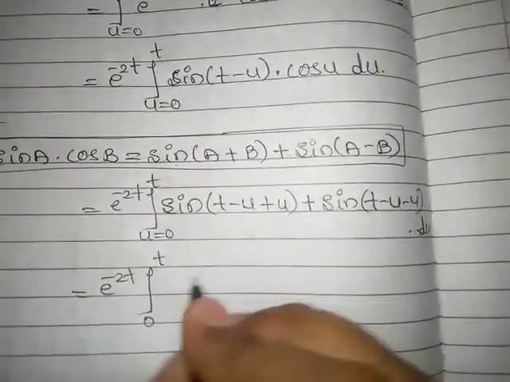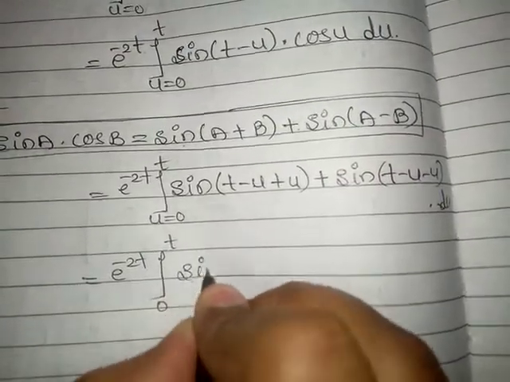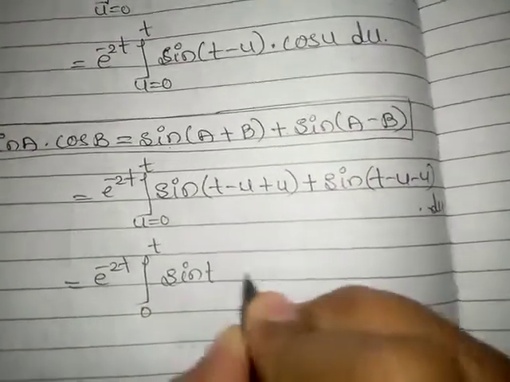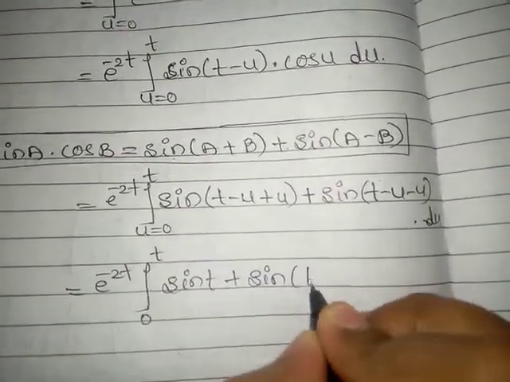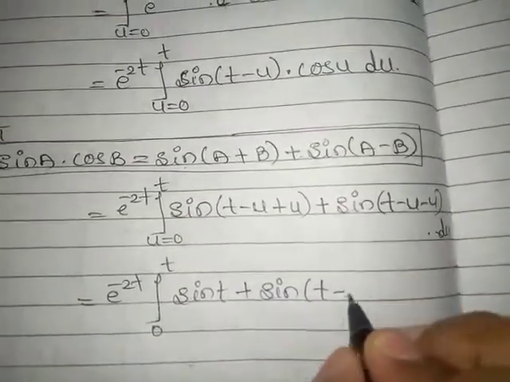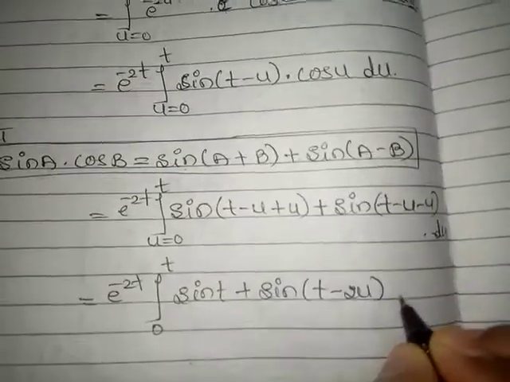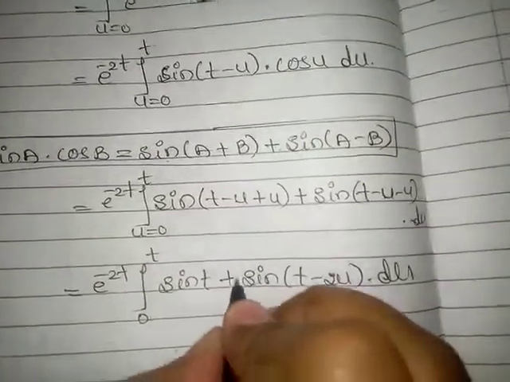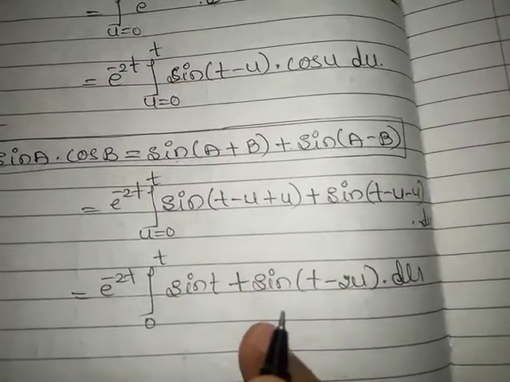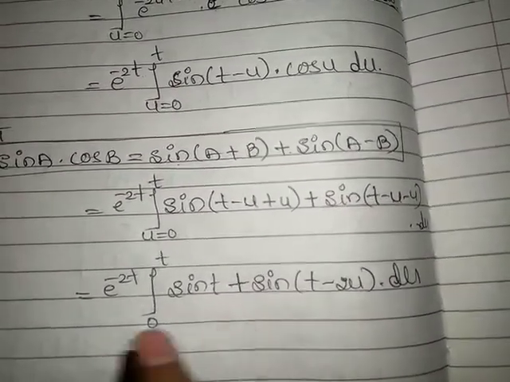Minus u plus u get cancelled, remaining is only sin t plus sin of t minus 2u into du. Now we can easily integrate these two terms.